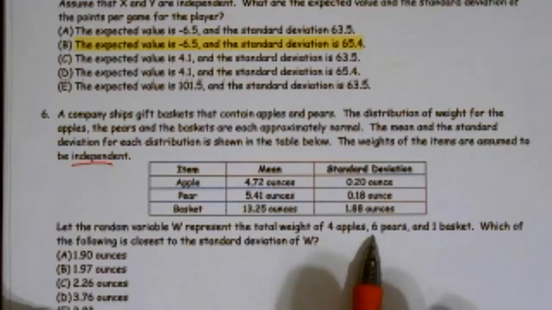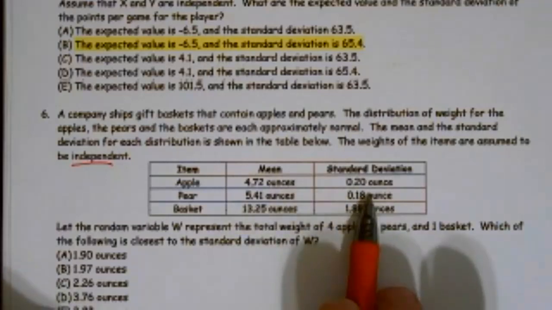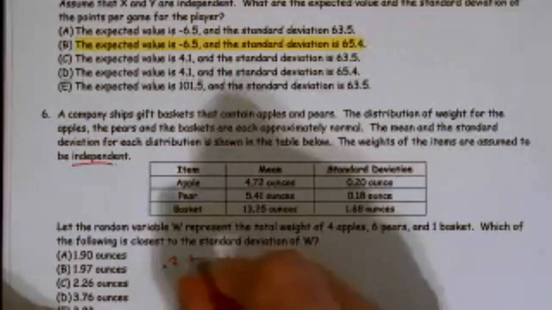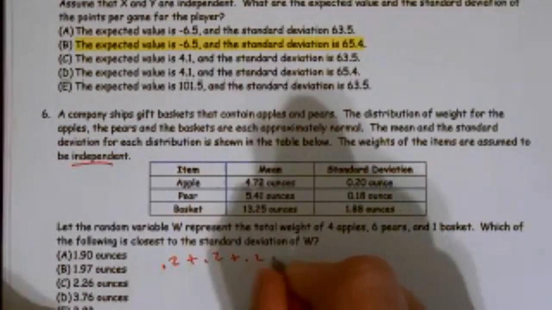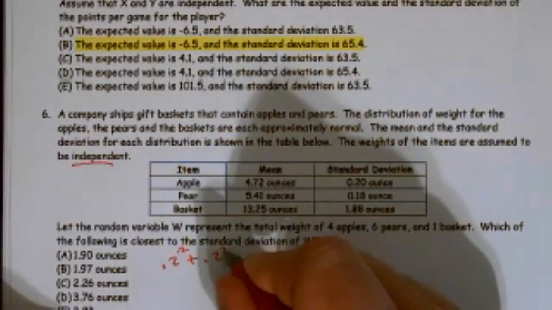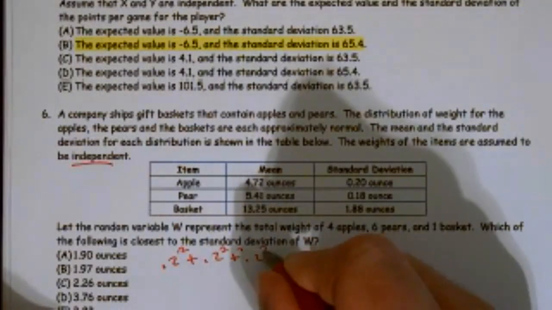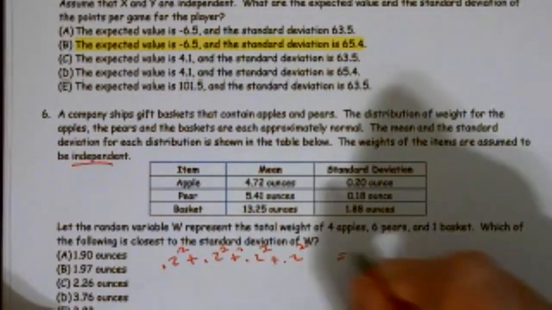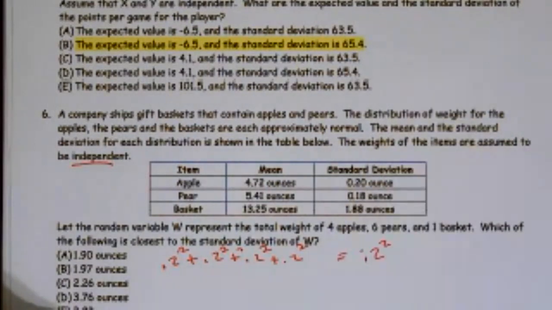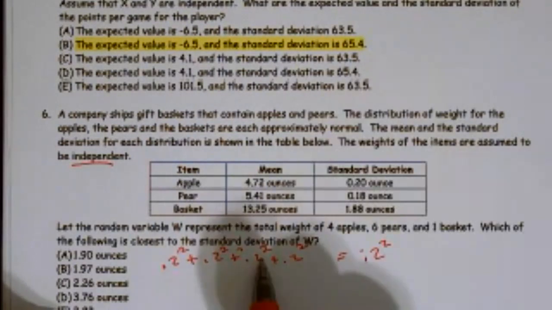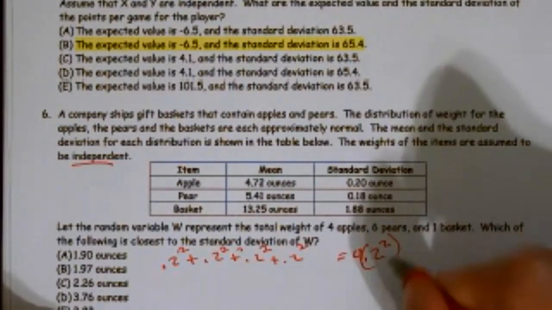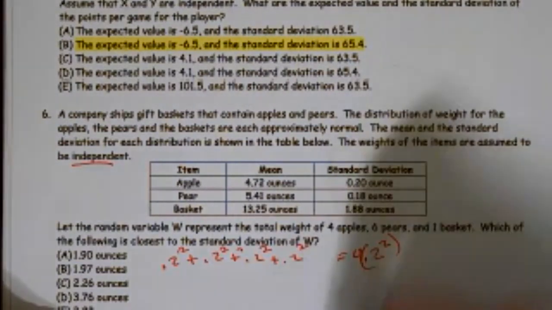So we have 4 apples. Well, if I wanted to find the standard deviation, I have to go 0.2 plus 0.2 plus 0.2 plus 0.2. Only I can't add them directly. I have to square them. And then I have to come back and take the square root of them. So that ends up giving me 0.2 squared for the apples. But I have 1, 2, 3, 4 of them. So 4 times 0.2 squared.